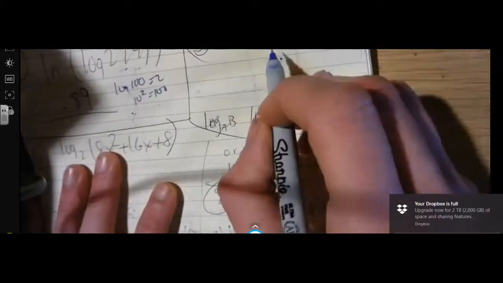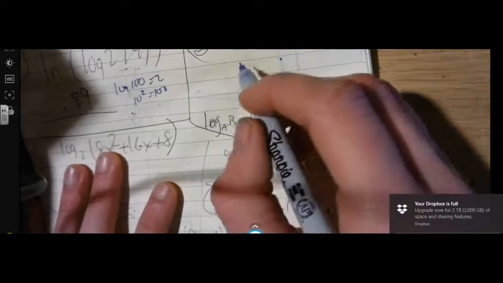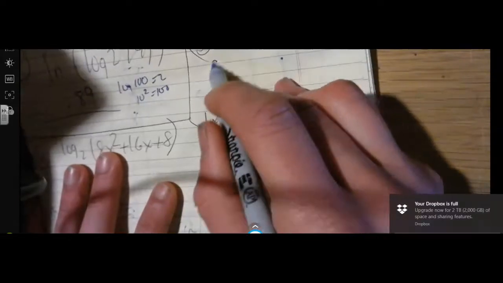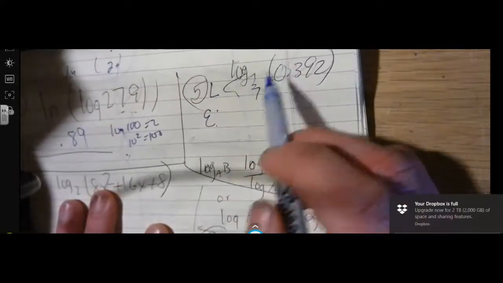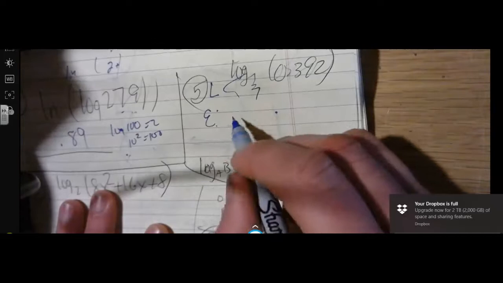Number 5 here, we have log of 0.392 to the 1/7 power. So this is log form, we're going to write that in exponential form. Okay, so sorry, there's the log form right there. We're going to write this in exponential form. That means you have 1/7.